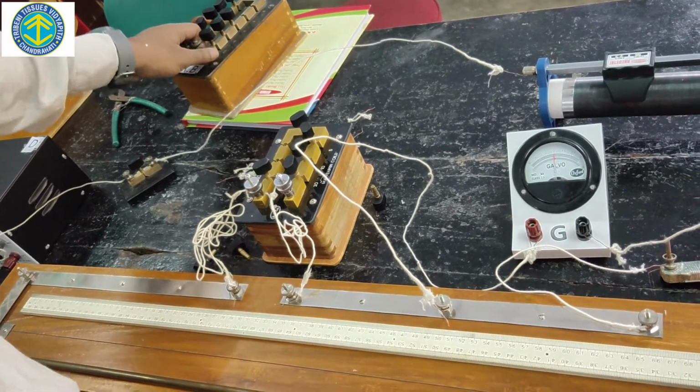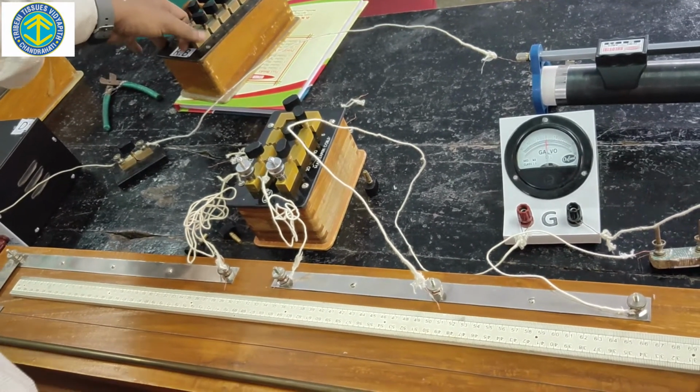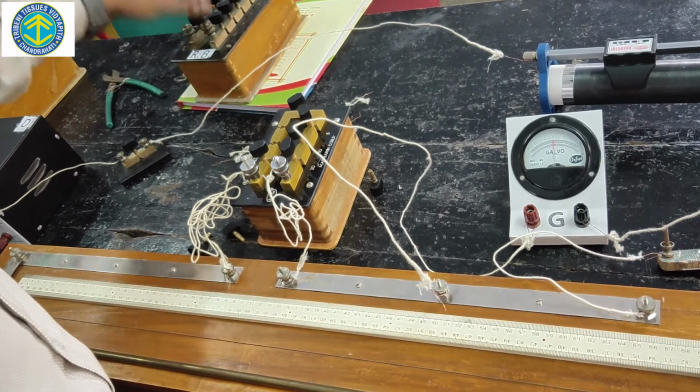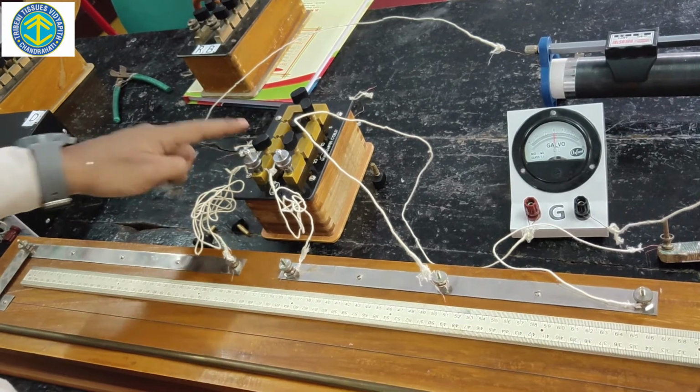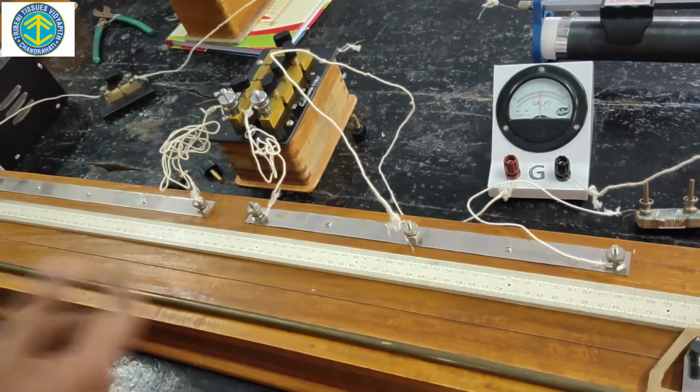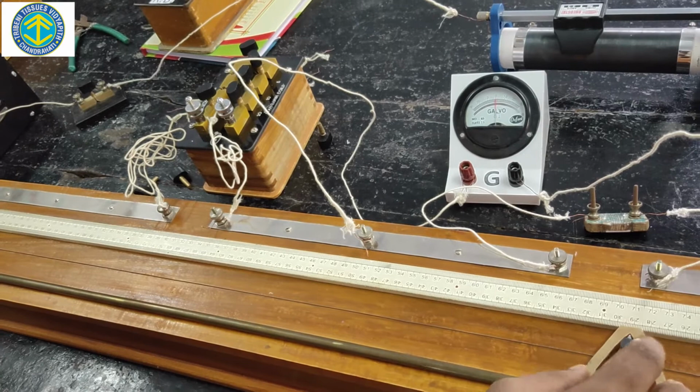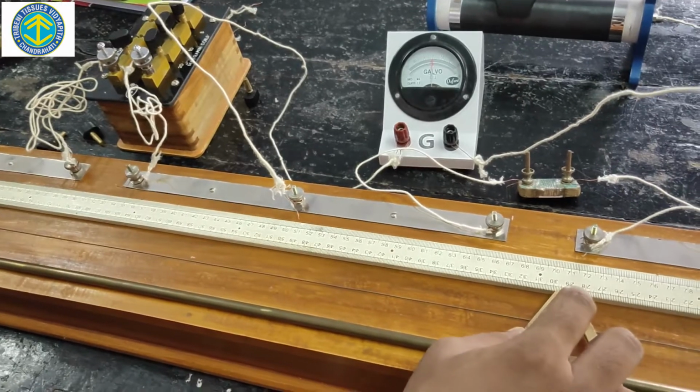Now due to some errors, we have replaced this resistance box because that resistance box was sometimes faulty. As I said, although we try to make our apparatus a good one, sometimes it happens. So I have replaced this resistance box with a new one. Now let us see where the null point is coming. So I'll check.